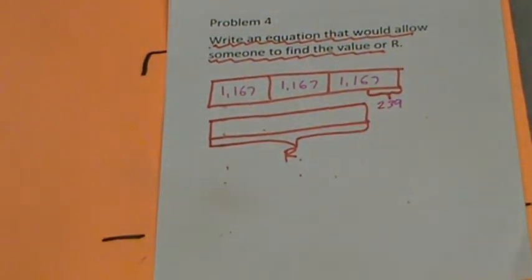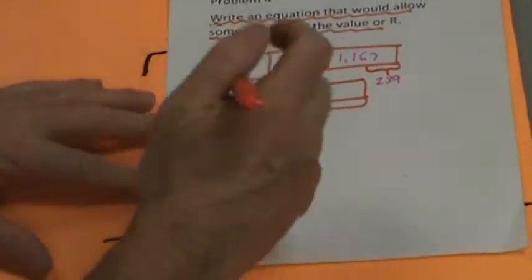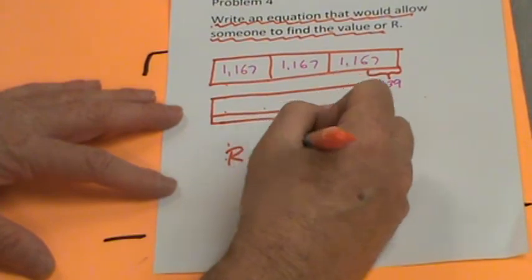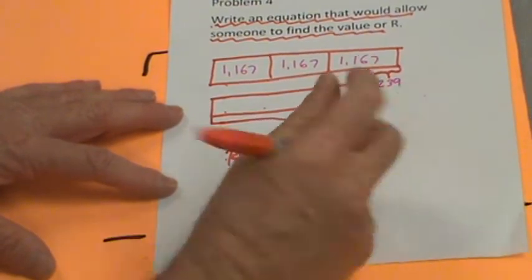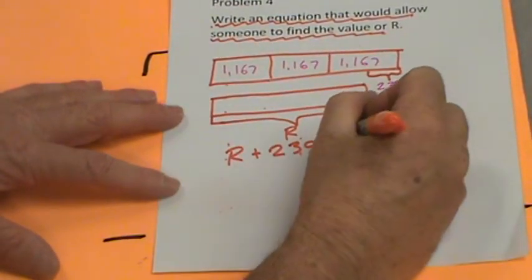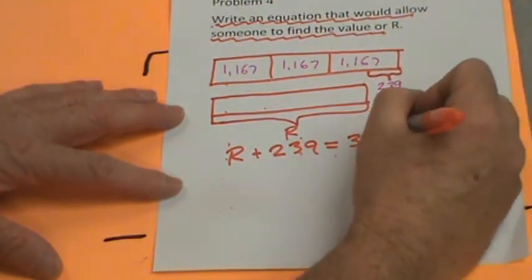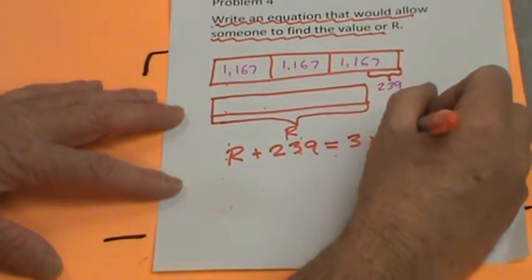What are you talking about, Mr. Leggett? Well, take a look. We have r, the mystery number, plus 239 is equivalent to 3 times 1,167.